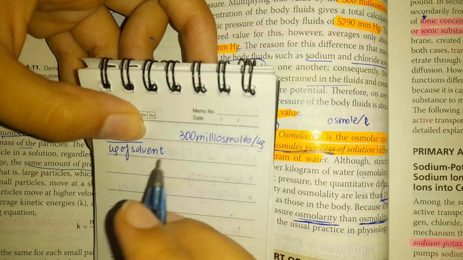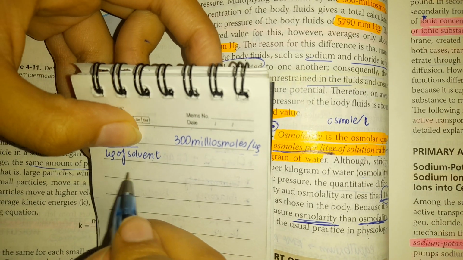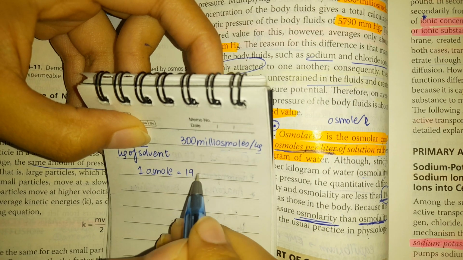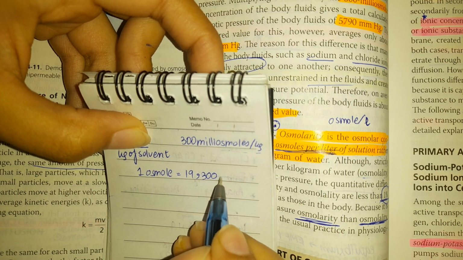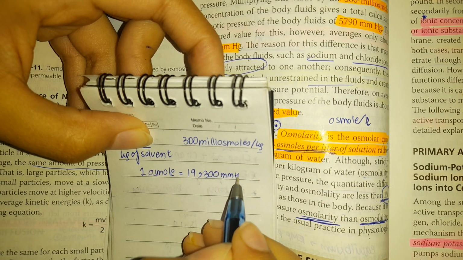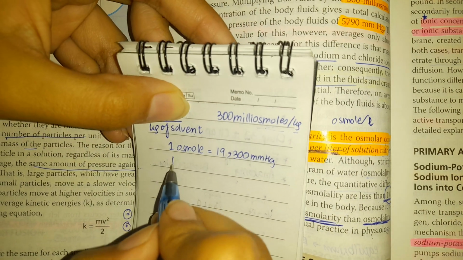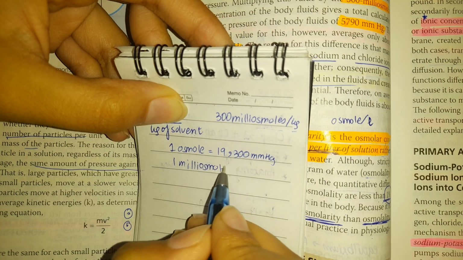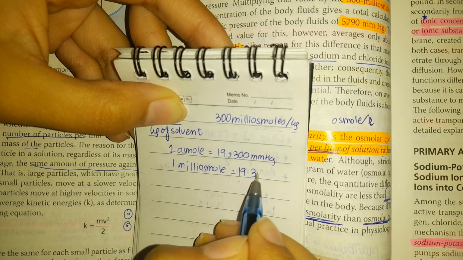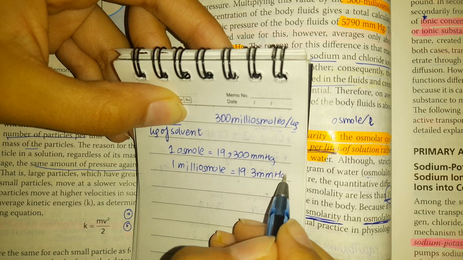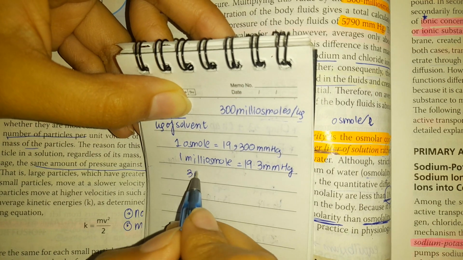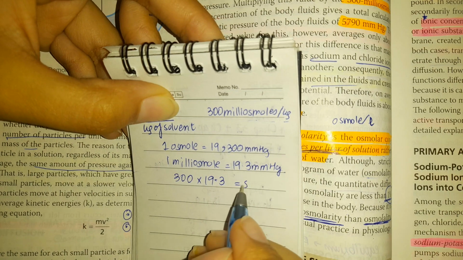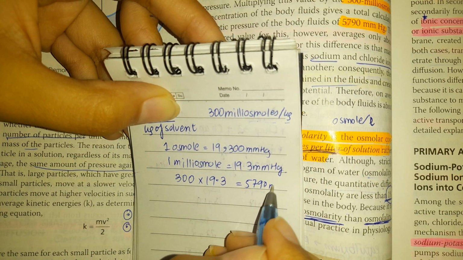So what happens now is that 1 osmole exerts a pressure of 19,300 millimeters of mercury, and 1 milliosmole exerts a pressure of 19.3 millimeters of mercury. So when we multiply 300 with 19.3, we get a total of 5790 millimeters of mercury.